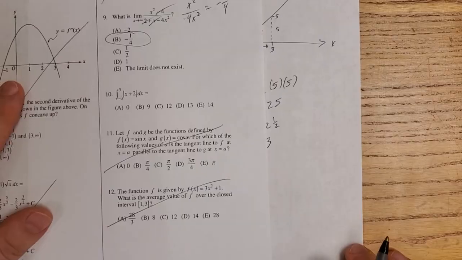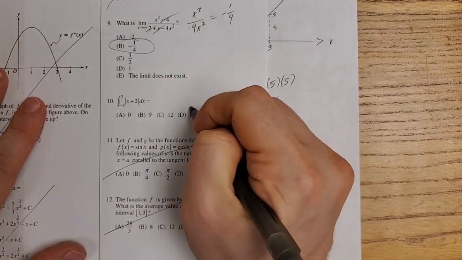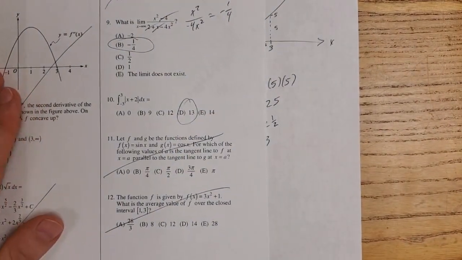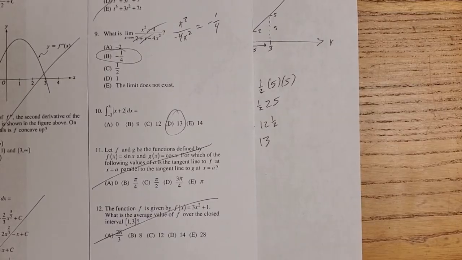And yes, indeed, we have the 13. And that is the answer.